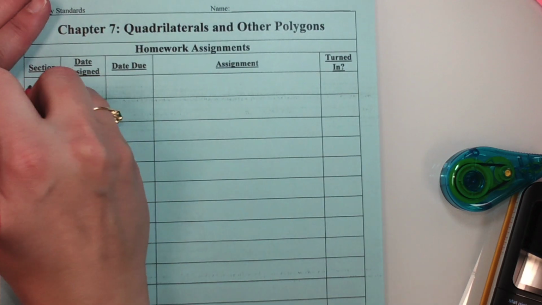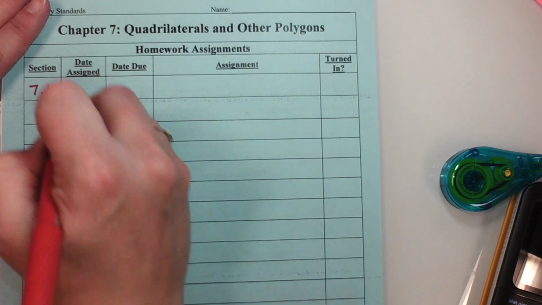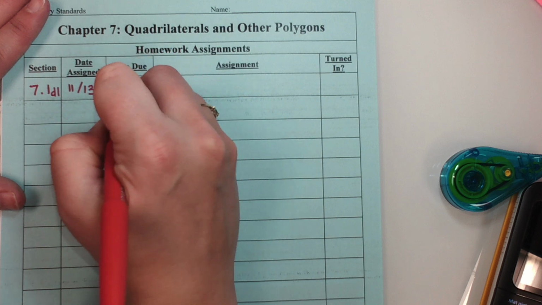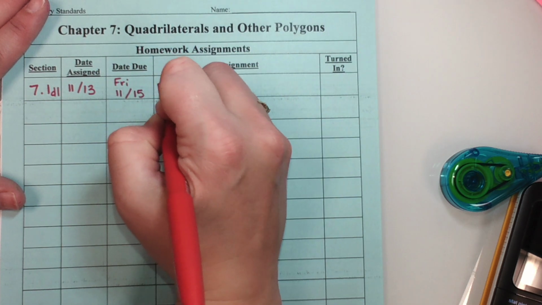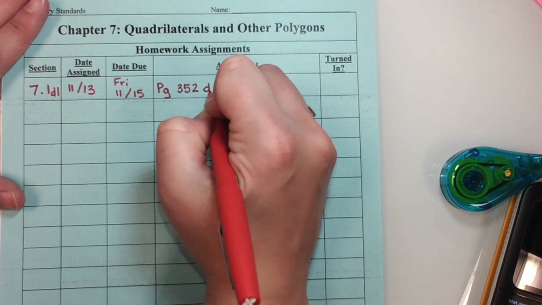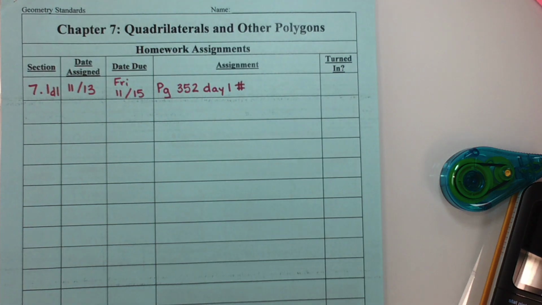Hope today's stuff wasn't too scary. Section 7.1, day 1. Today's the 13th. Work is due Friday, the 15th. We are in the textbook. Now, it is page 352, day 1. In other words, we're on page 352 tomorrow as well.